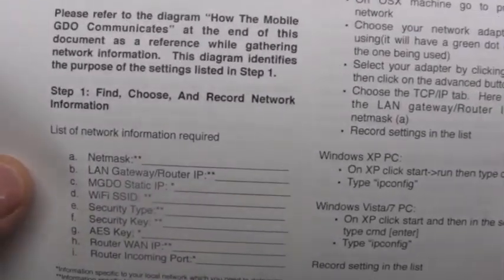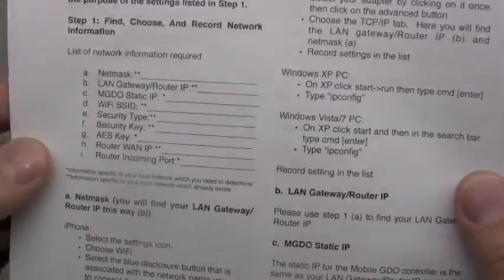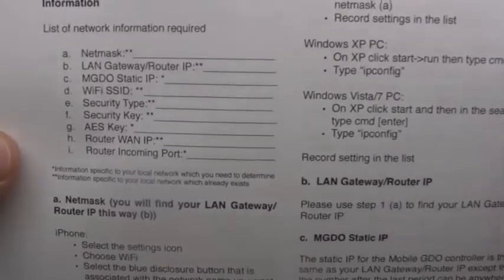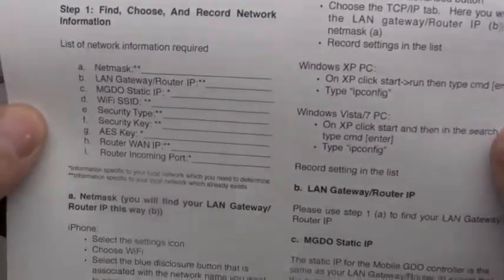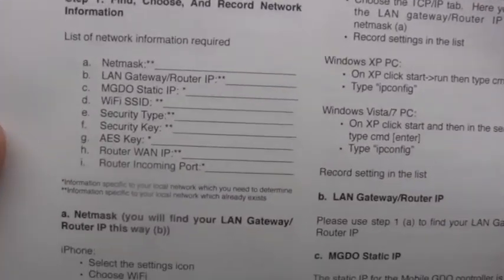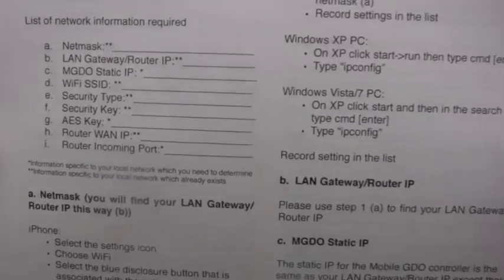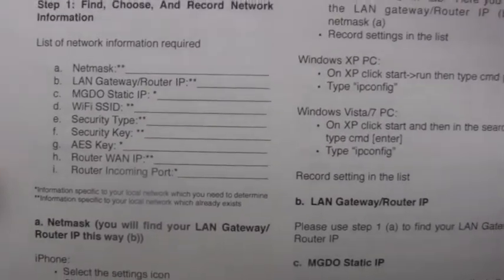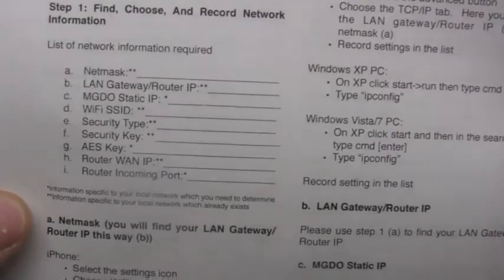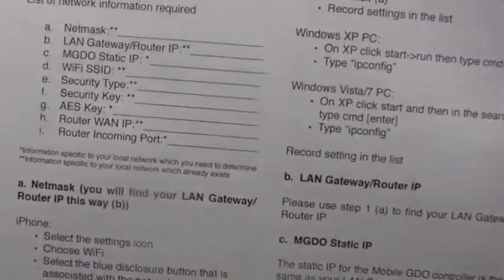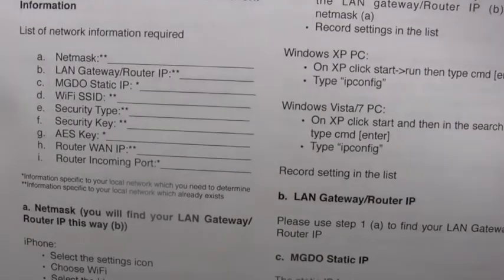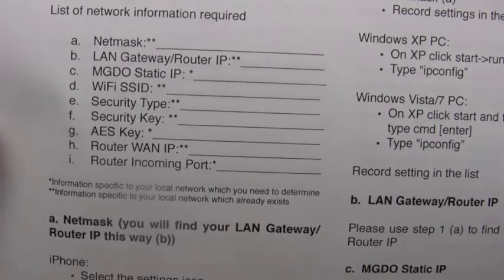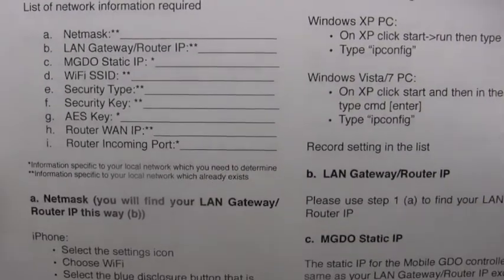Step number one is find, choose, and record your network information. Might be a bit daunting for some people, but it's not too bad. What I'm going to have to do to show you is some general setup for some of the things, because it involves connecting to your router and setting up some ports, and everyone is going to be slightly different. There's lots of great tutorials on the internet. We'll get to that when we get to that point on how you find them. But for right now, let's go through finding out these, I think it's about nine things from A to I, network information.